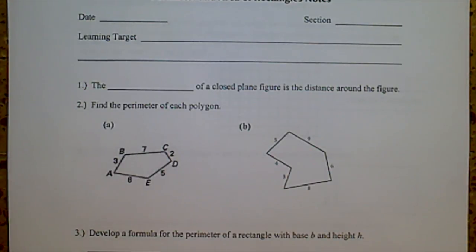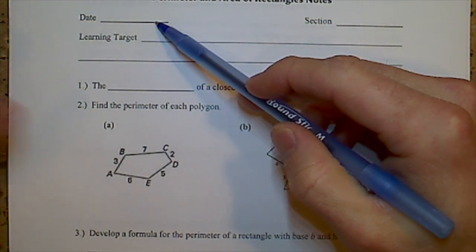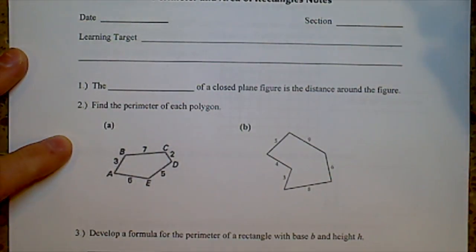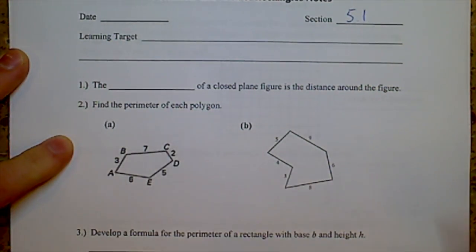Just wanted to give you a quick walkthrough here on how to find the perimeter of any polygon, and then also find the area of rectangles in particular. We'll move through how to find the area of various other polygons as we progress through this chapter on perimeter and area. So whatever day it is today, you might want to put that in your notes so you know what day you took these on. The section that this set of notes will correspond to in your textbook will be section 5.1.